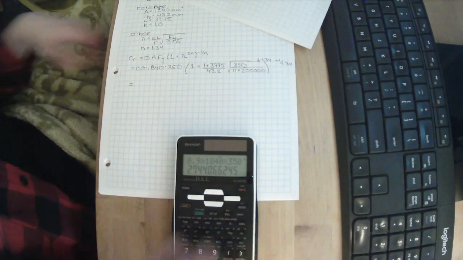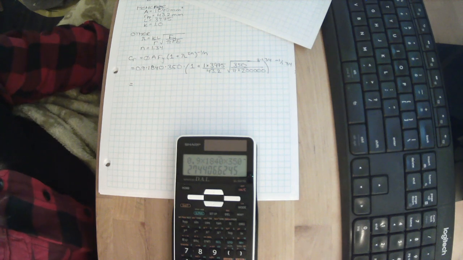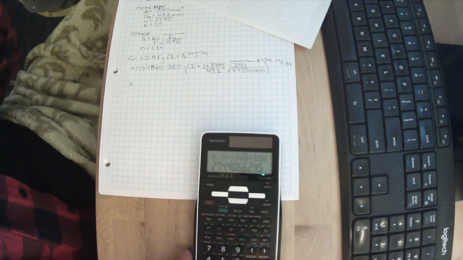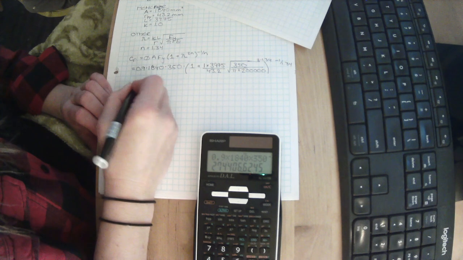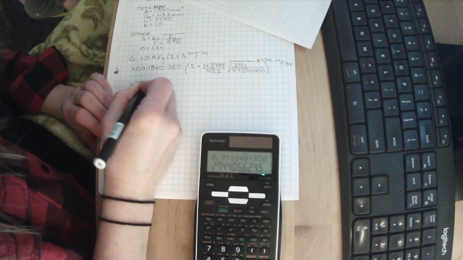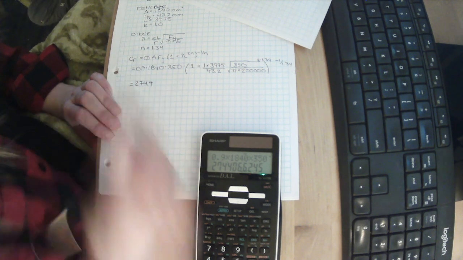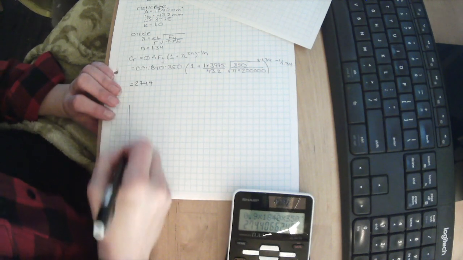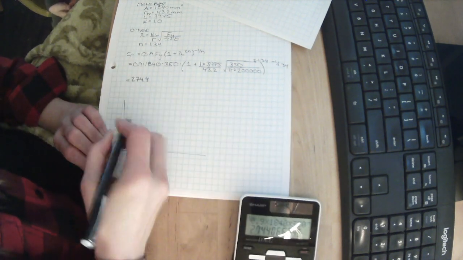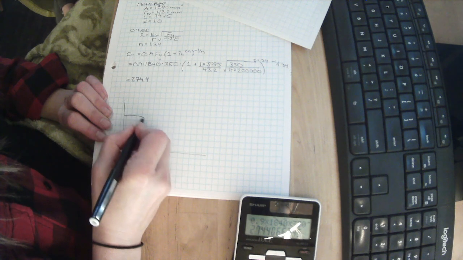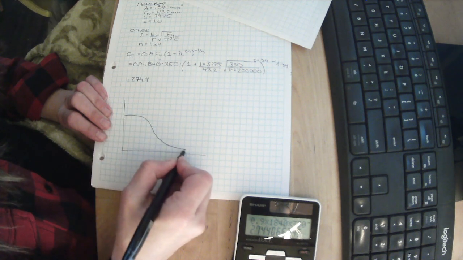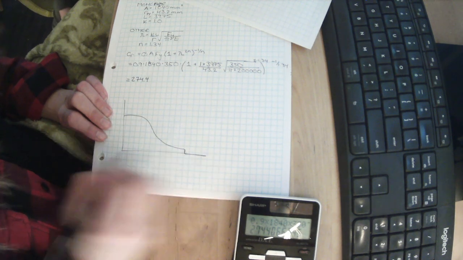Okay, so this is why we can straight line interpolate between some pretty good values. We calculated 274.4. So if you remember that interaction diagram, that interaction diagram looked something like this.